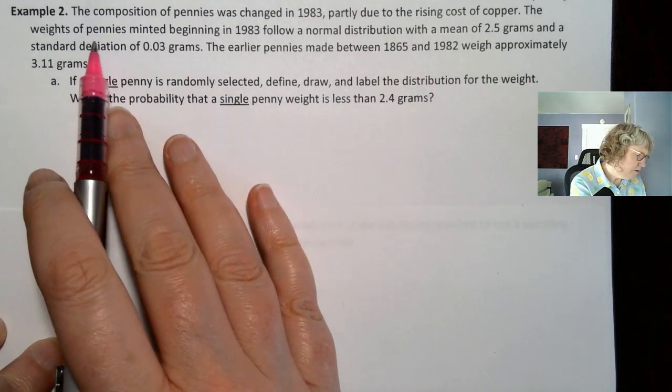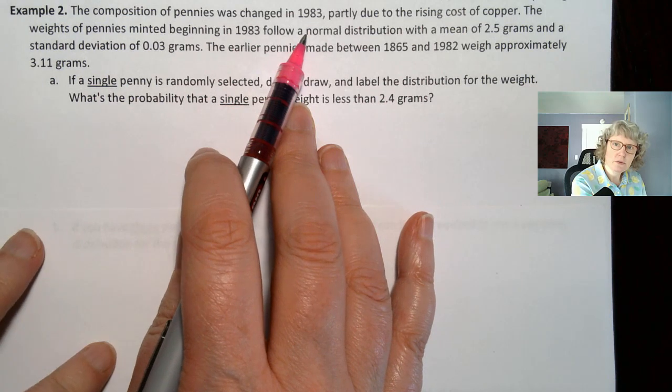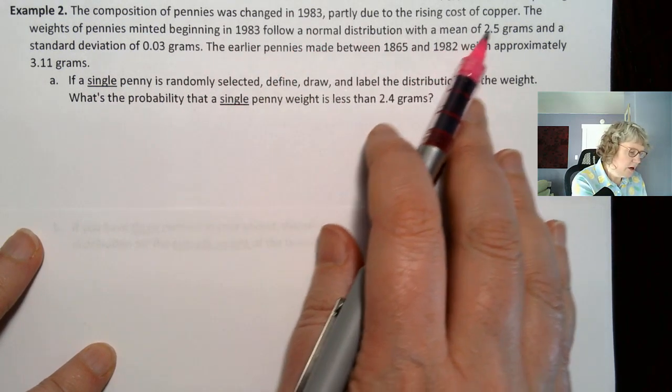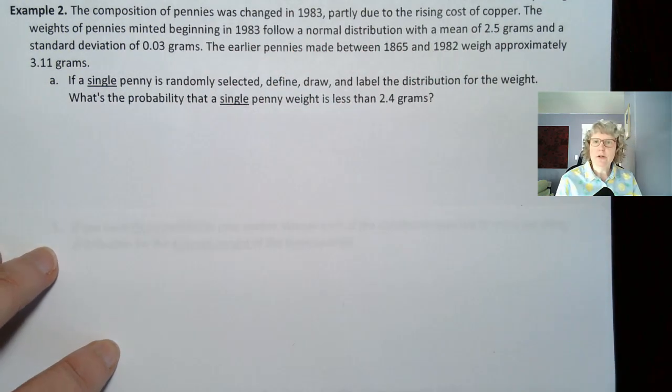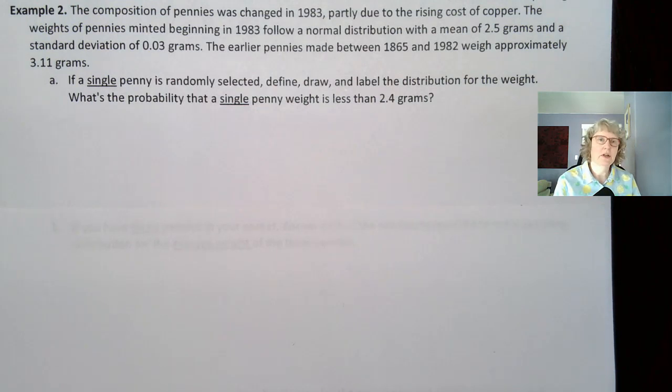So it says the composition of pennies was changed in 1983, partly due to the rising cost of copper. Do you remember earlier in the class we had a bimodal histogram that showed pennies? I learned more specific information for this question, that the material was changed in 1983, and it was because copper was getting more expensive, so they replaced, I don't know, all of it or a lot of it with zinc. So they became lighter. So here's what we know.